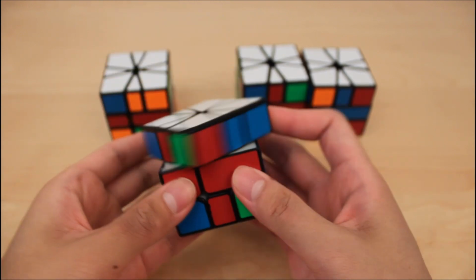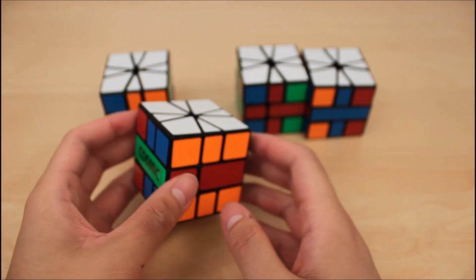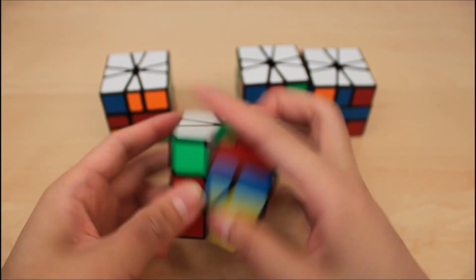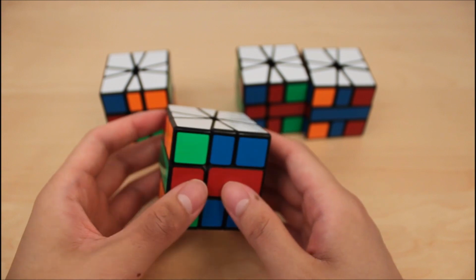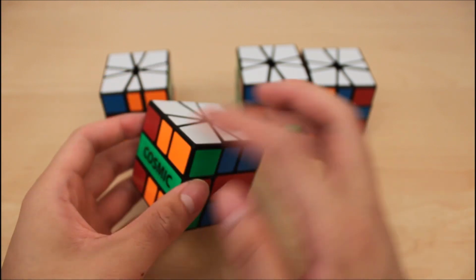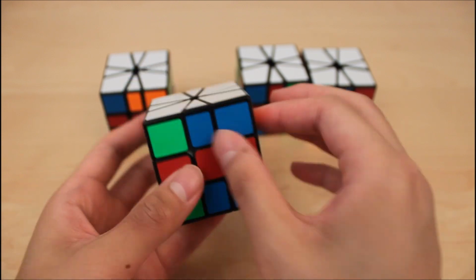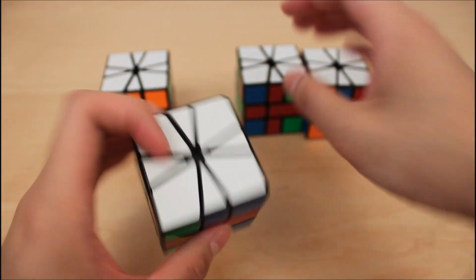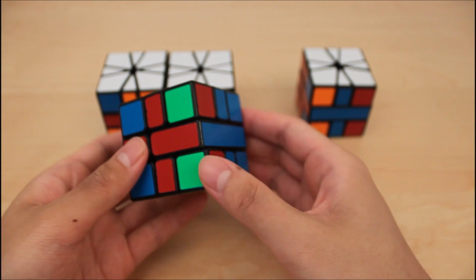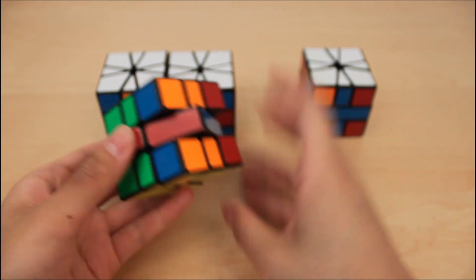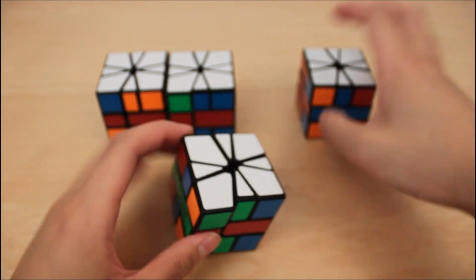Next, for getting to S perm, it's also pretty simple. You just hold the headlights in front and then do JJ and you get S. So whatever alignment you have it in is what blocks the S would be in. So as you can see, it's aligned because I aligned it. If you misalign it, headlights in front, of course, you're gonna get misaligned blocks.